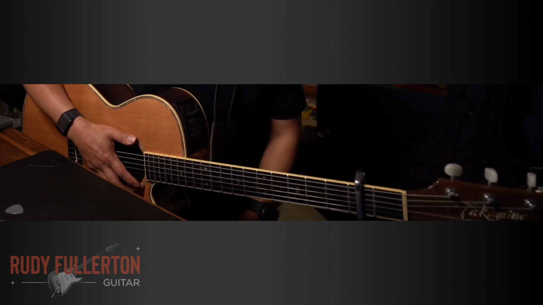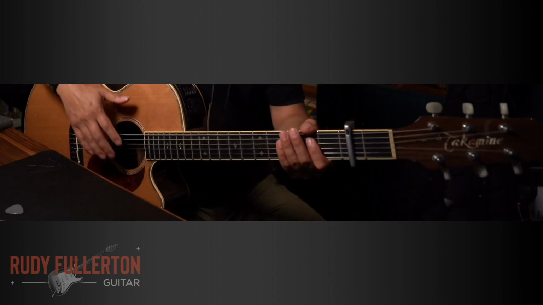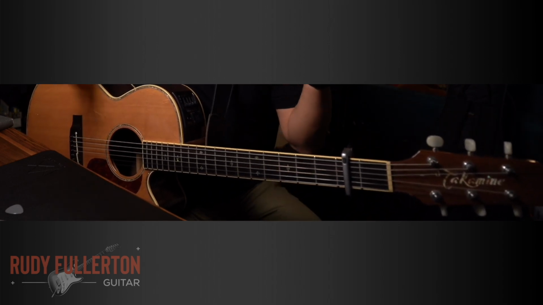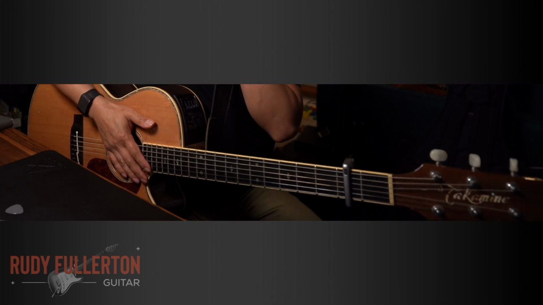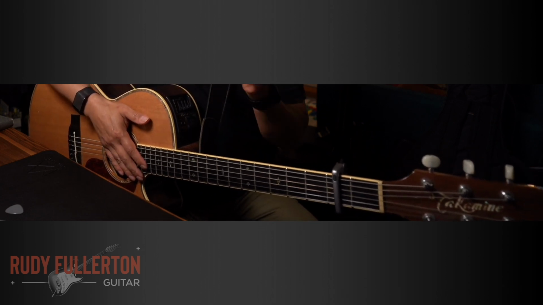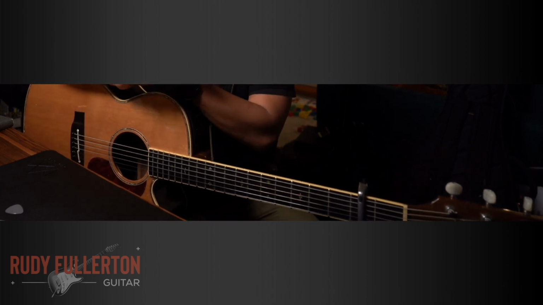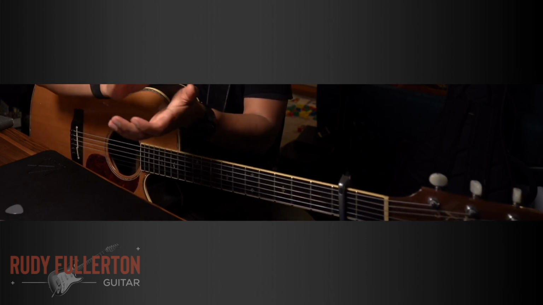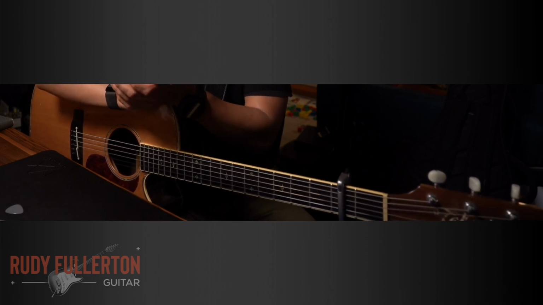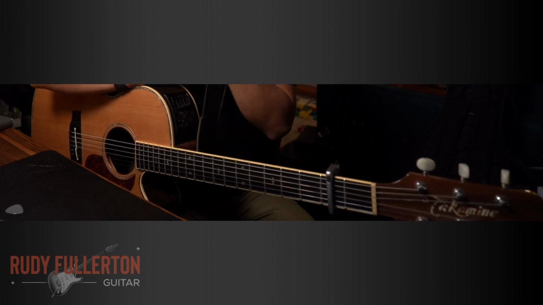Now the next one is 16th note. So the way you count 16th notes for a 4 count, which is 1, 2, 3, 4, is like this: 1 E and 2 E and 3 E and 4 E and.